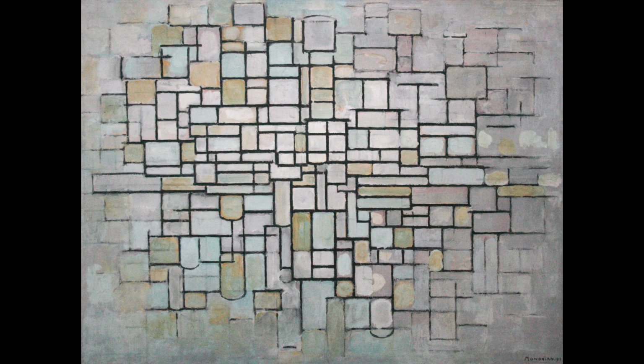So let's see some of the evolution he went through. In 1918 he painted this work, Composition with Grid 1. And two years later he created Composition number 11, but also Composition with yellow, red, black, blue and grey. As you can see, he was very actively experimenting with the balance between the colors and shapes.